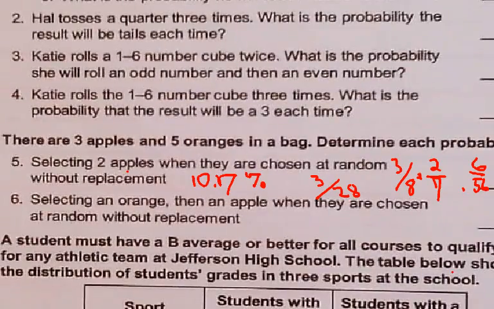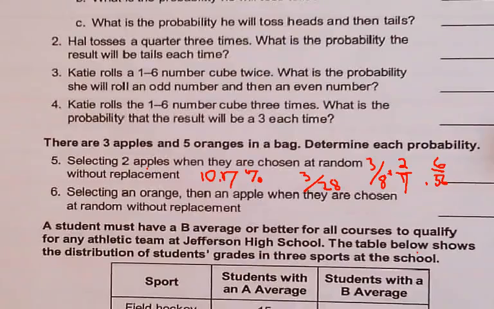And then what about selecting an orange and then an apple? See, this is dependent as well because you don't replace. You're still not replacing, right? We're not replacing the thing. So if I select an orange, there's 5 of them in the bag of 8 fruits. And now I select an apple. But now there's only 7 in the bag, and 3 of them are apples.